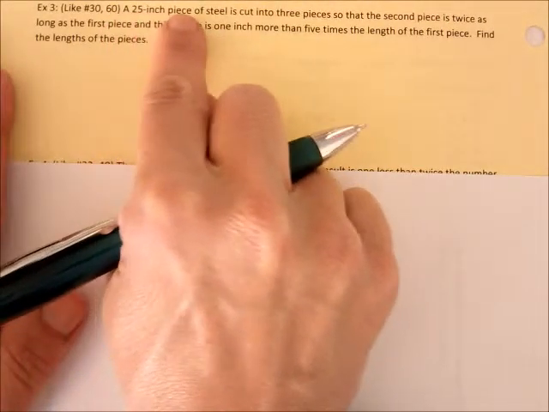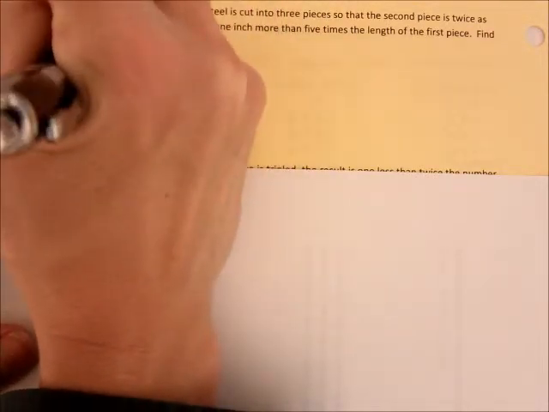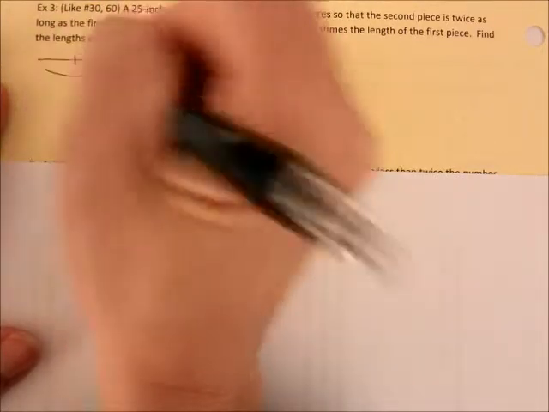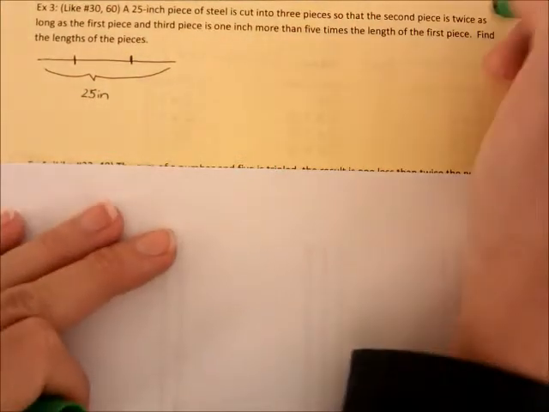A 25-inch piece of steel is cut into 3 pieces. Ooh. Let me go ahead and just draw a picture of that. I don't know where the 3 pieces are going to be, but I'm just going to show that this whole thing is 25 inches. That way I know what I'm dealing with. So the second piece is twice as long as the first piece, and the third piece is 1 more inch than 5 times the length of the first piece. Find the lengths of the pieces. Find the lengths. So that's what we need to do.